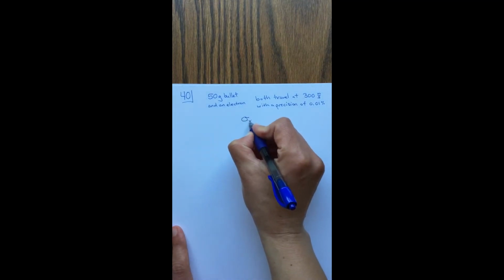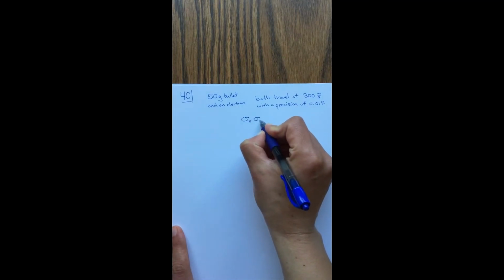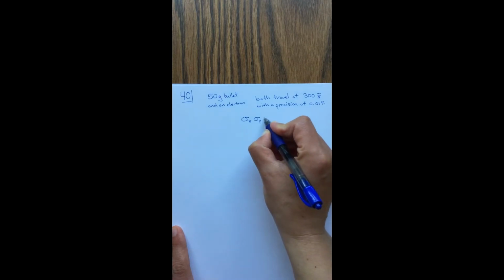This is problem 40. In this problem, a 50-gram bullet and an electron are both measured with a speed of 300 meters per second with a precision of 0.01%. In part A, we want to know what the minimum uncertainty in the bullet's location is. So for this problem, we're using Heisenberg's uncertainty principle. So we have the uncertainty in the position times the uncertainty in the momentum must be greater than or equal to h bar over 2.